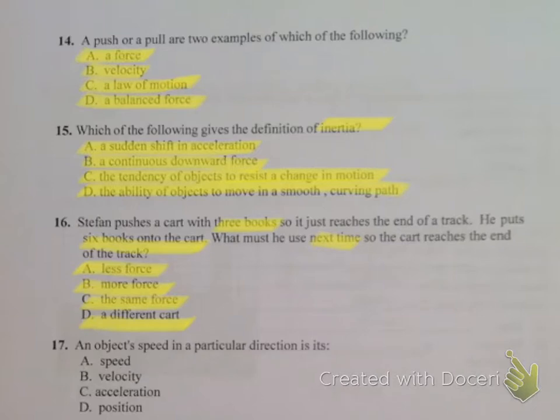Number 17. An object's speed in a particular direction. So speed in a particular direction. Is that A, speed, B, velocity, C, acceleration, or D, position?